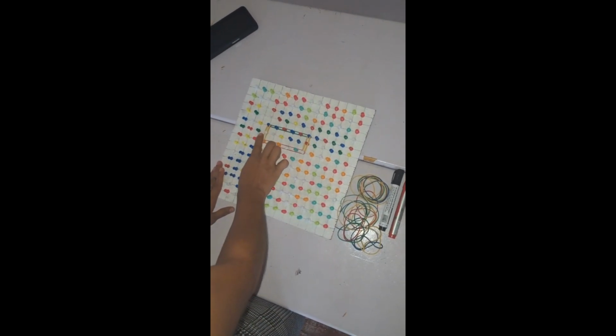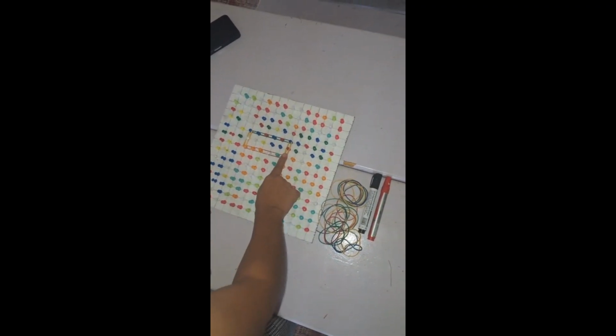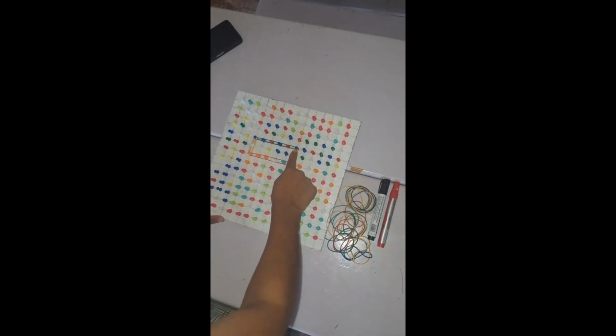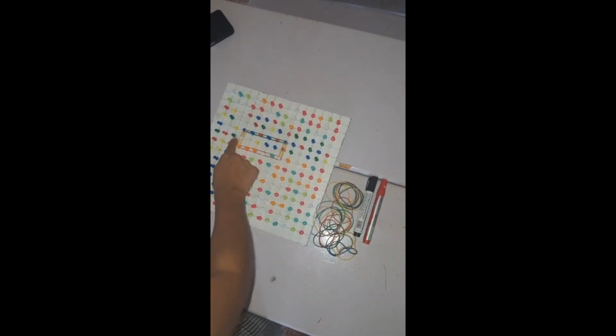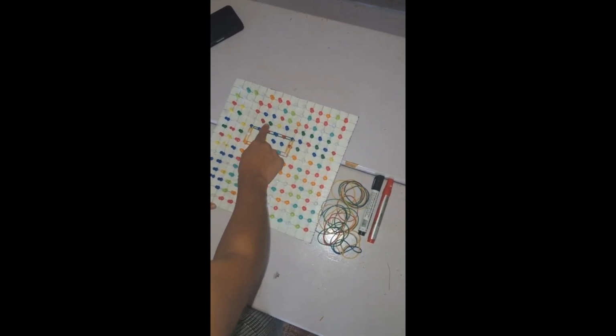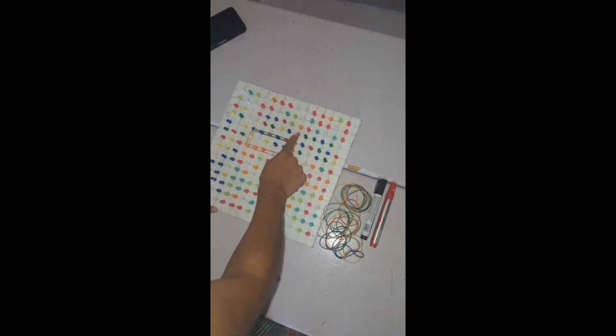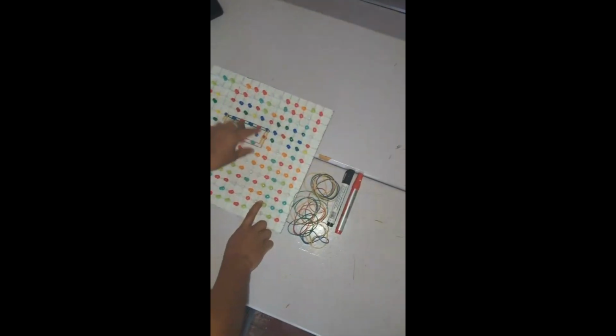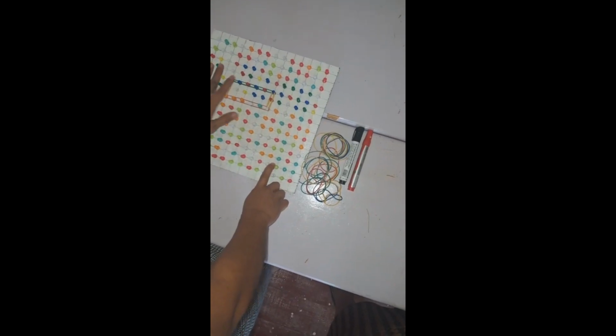Now, since perimeter is the distance around, we will have to count the pegs to see if we are going to come up with 18 cm. So here, 1, 2, 3, 4, 5, 6, 7, 8, 9, 10, 11, 12, 13, 14, 15, 16, 17, 18. And we arrive at the same answer that is on the board. And this is how we can demonstrate perimeter on the geoboard.